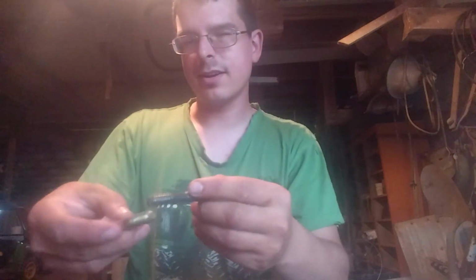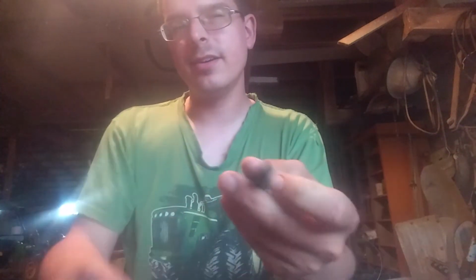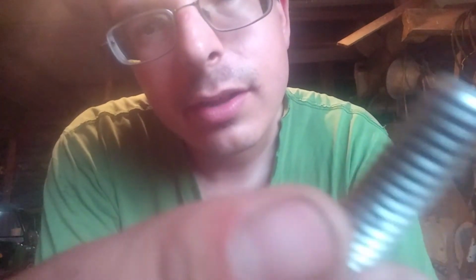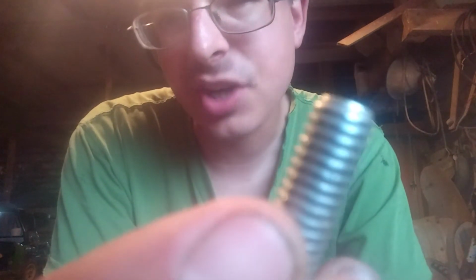And when the metric interlock, metric have fine thread, a lot finer thread to them versus the English that have more of a kind of abrasive type, more gap in the thread. So that is the difference between English and metric, or English and standard.